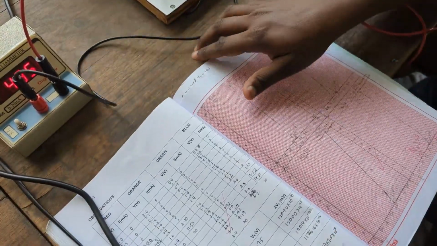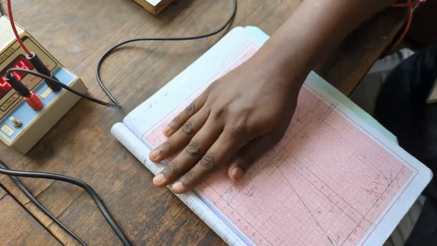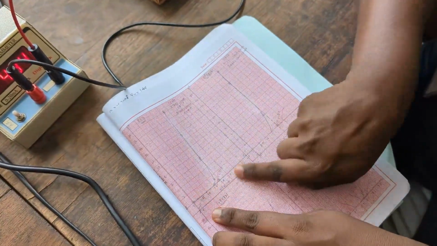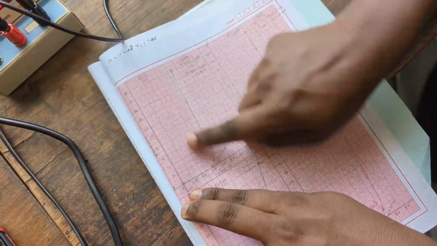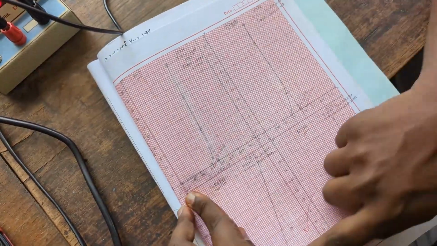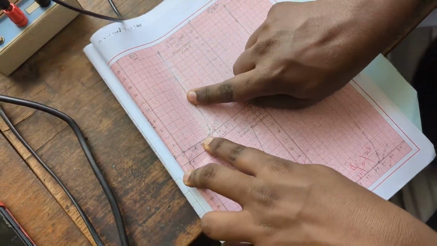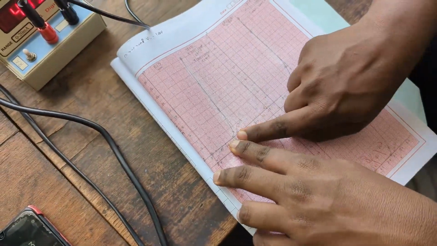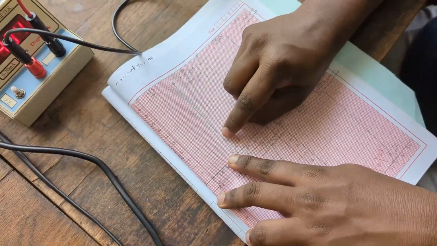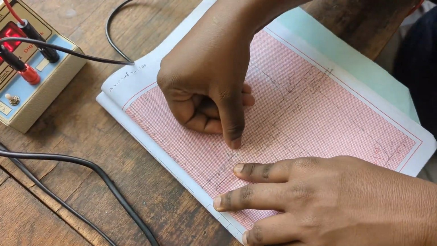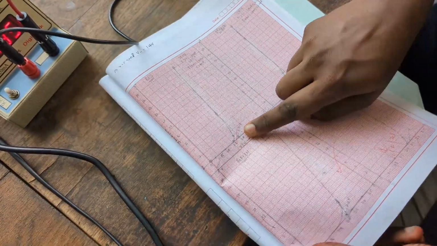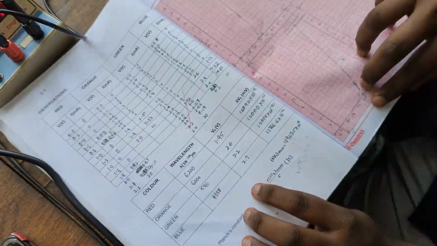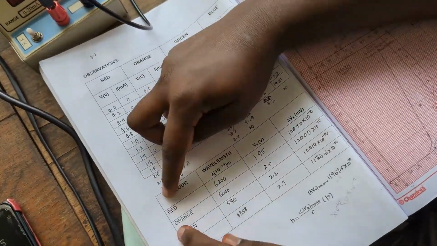When you draw the graph as shown in the figure, if you take voltage along the x-axis and current along the y-axis, you will get a curve. When you extrapolate the linear part of the curve to touch the x-axis, you will get the knee voltage value. Once you know the knee voltage value, you can make a table like this.